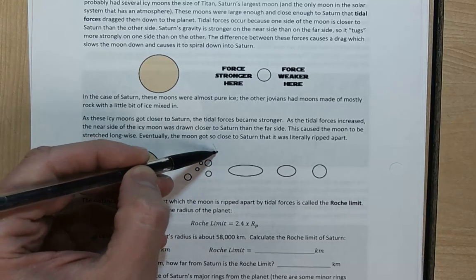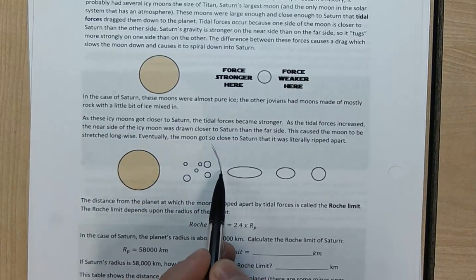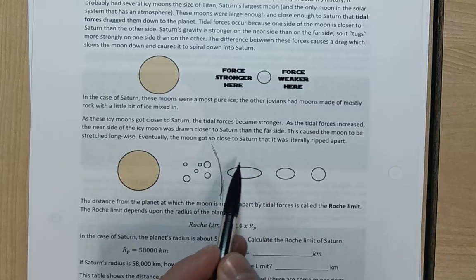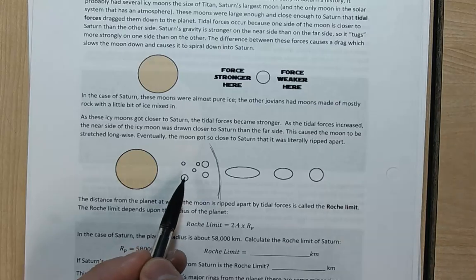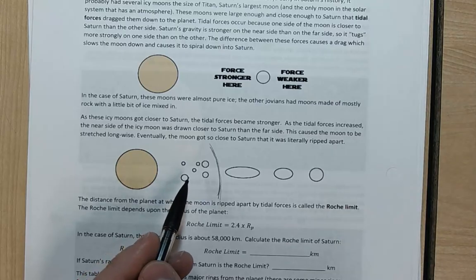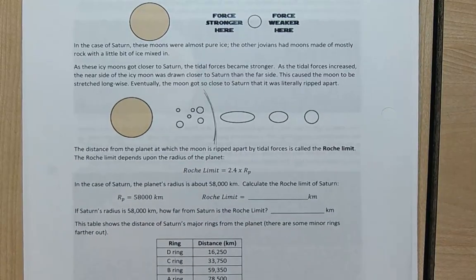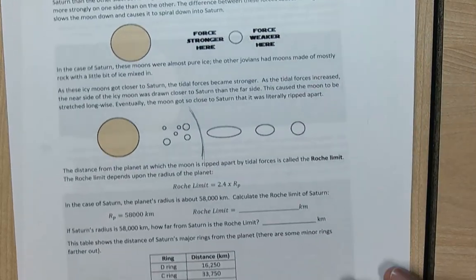And that minimum distance, where if you're outside that distance, the tidal force is weak enough that you can have material accrete and form moons. And if you're inside of that distance, then the tidal force is so strong that the moon would get ripped apart and broken up. That's the Roche limit. And the simple calculation for the Roche limit is that it's just 2.4 times the radius of the planet. So in the case of Saturn, what's going on?